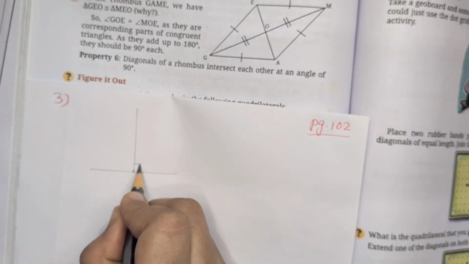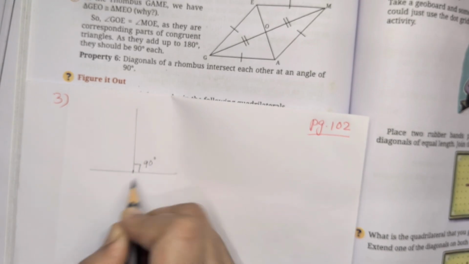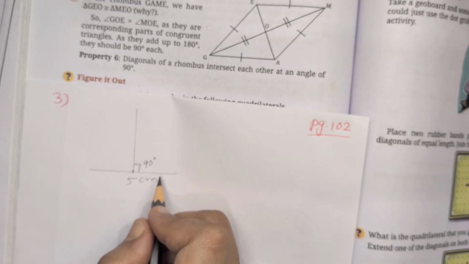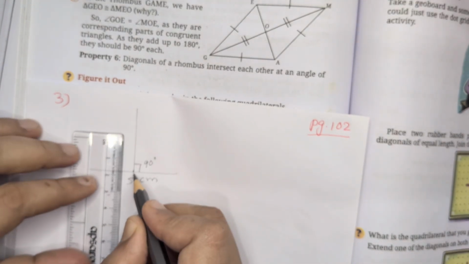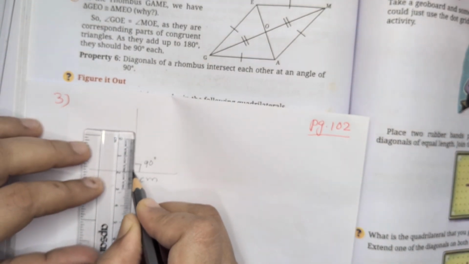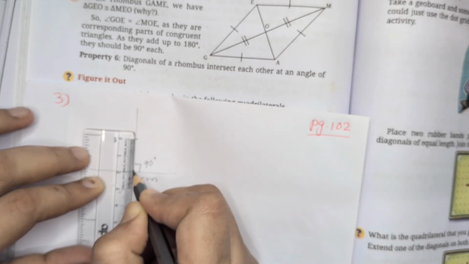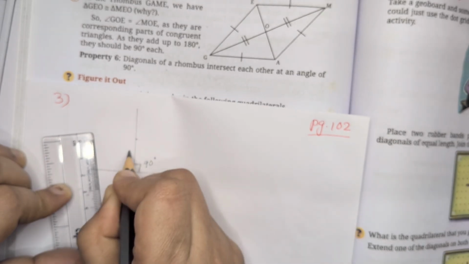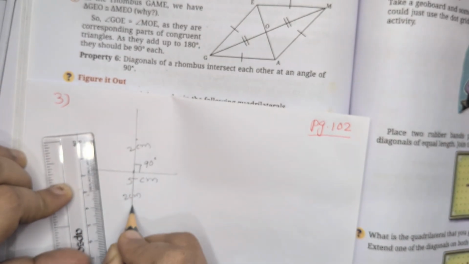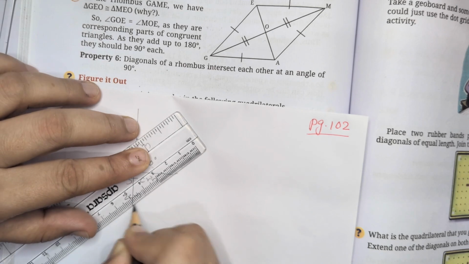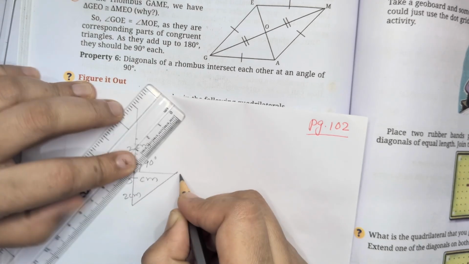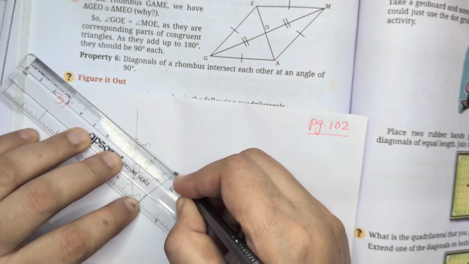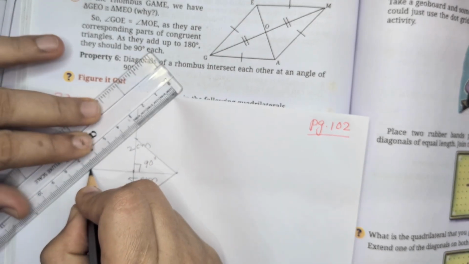So this angle is 90 degrees, and this is 5 cm, already marked. The second diagonal is 4 cm, which means 2 cm from the midpoint towards the top, and extend that 2 cm down. Now this is 2 cm, here this also 2 cm. Total that will come 4 cm. Now join the endpoints of these line segments. Here 2 cm only we need. So mark that 2 cm and join from there.